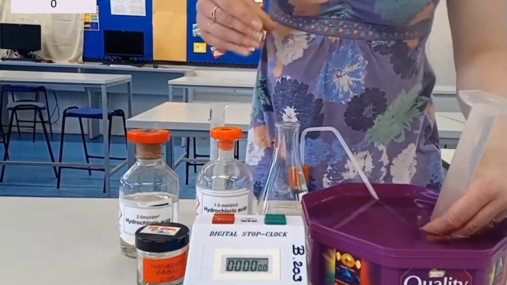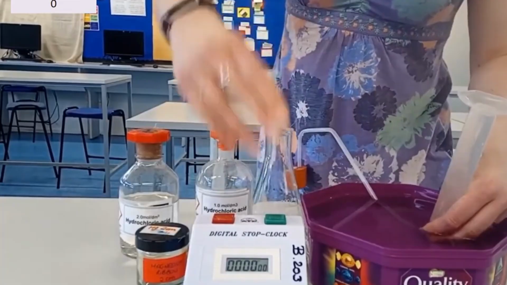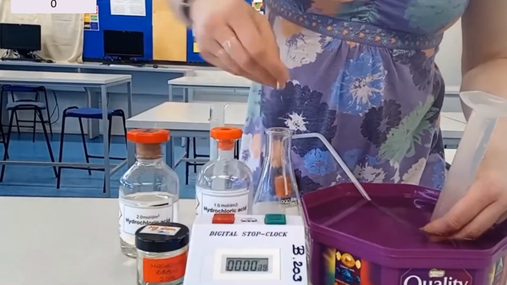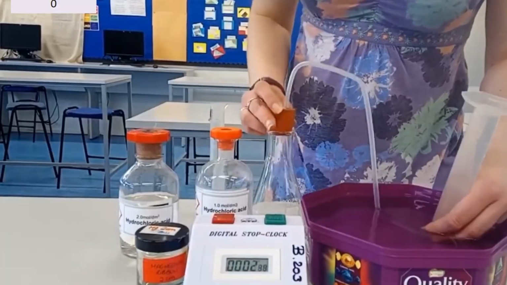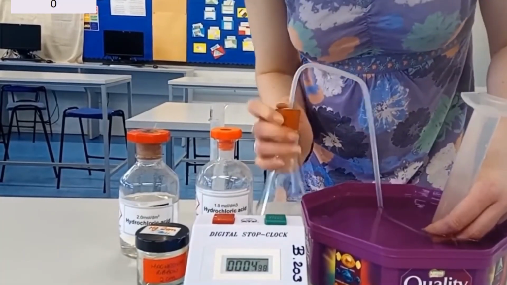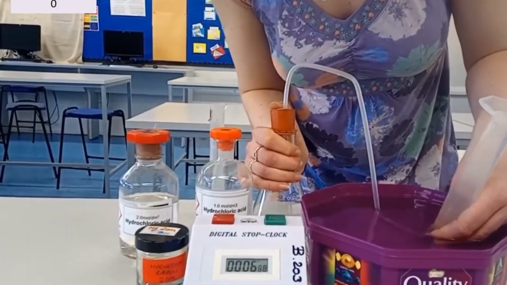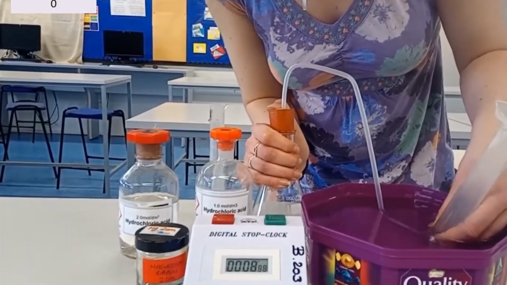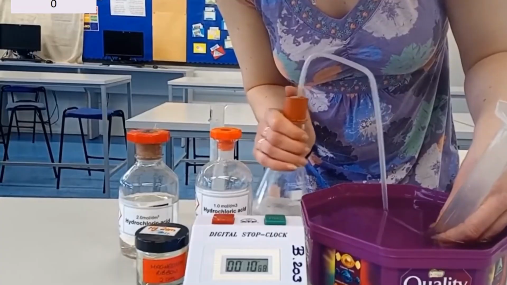Starting from 0. Now this next bit is a little bit tricky with just one pair of hands, but I start the stop clock, add the metal into the acid, and then attach the bung. And then every 15 seconds, I'm going to look at my measuring cylinder and write down what the volume of gas collected is.